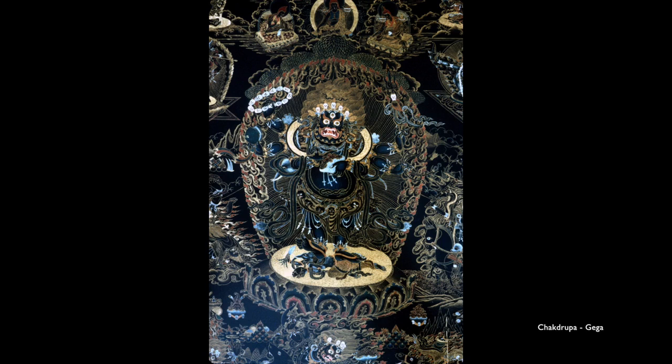This is a close-up of one of Gega's wrathful Mahakala paintings. You can see all the lines. They're all painted with real gold paint. So there's a lot of gold in this process. Often precious and semi-precious stones will be ground up, turquoise, coral, and so forth, for various colors. And I don't suggest that students use precious minerals, because there's enough work to do just in learning to do the drawing and painting.